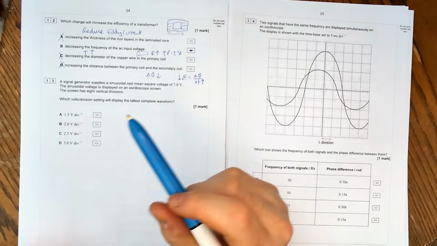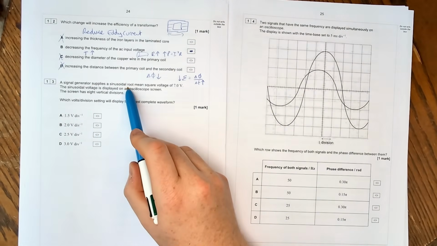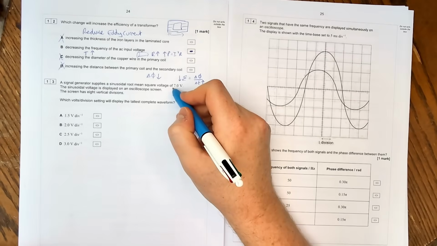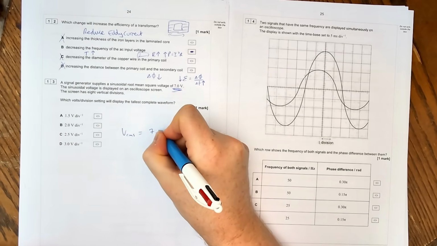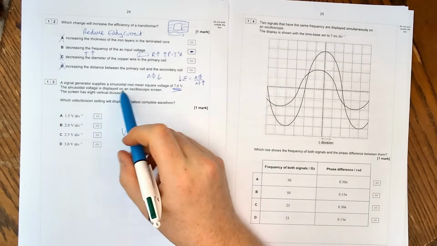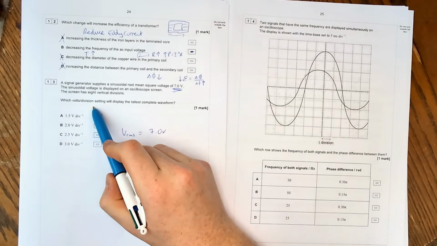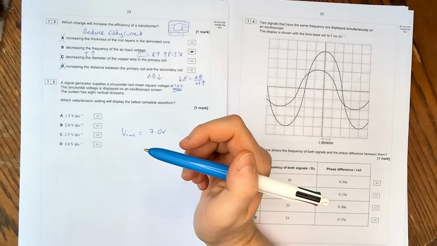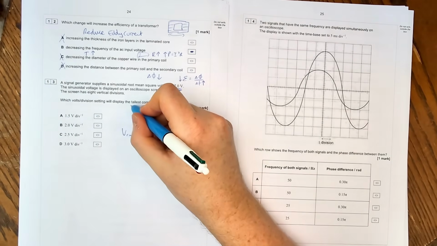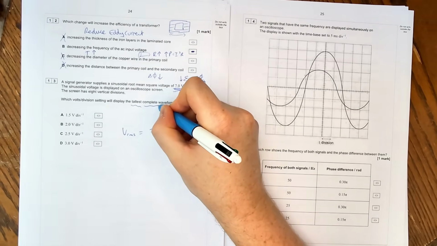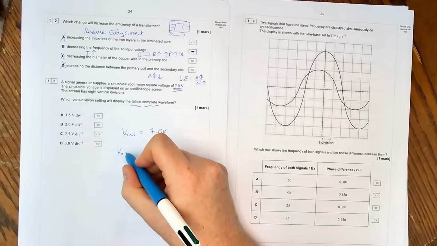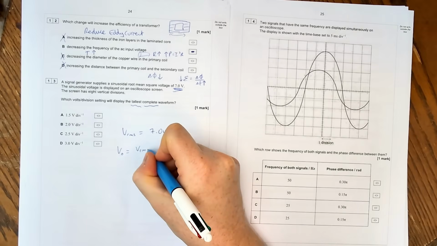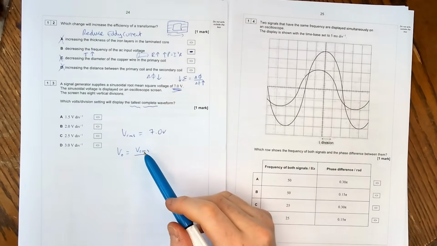Next one, we've got a signal generator supplying a root mean square voltage of 7 volts. So RMS V is 7 volts. The voltage is displayed on an oscilloscope screen. It has 8 vertical divisions. What volts per division setting will display the tallest complete waveform? So big as possible, but you also need it to be complete. So if RMS is 7 volts, we need to work out the peak voltage. So that's RMS over root 2.